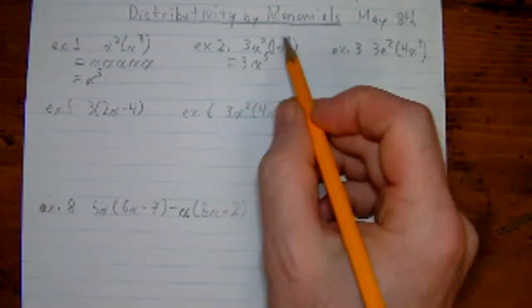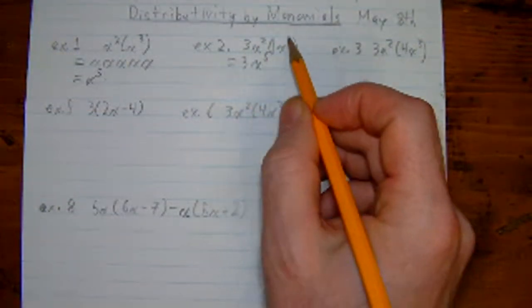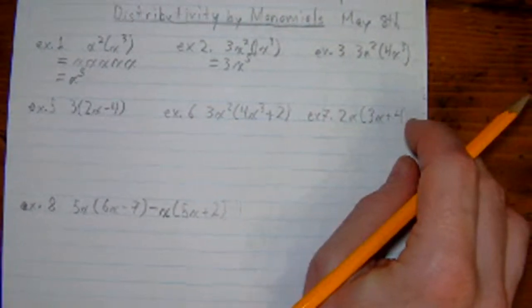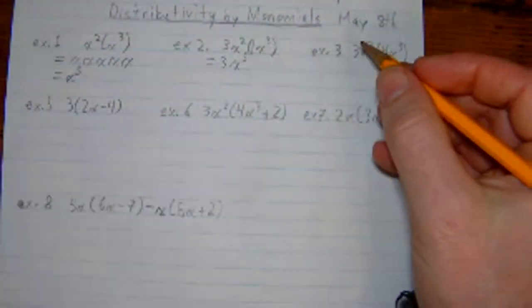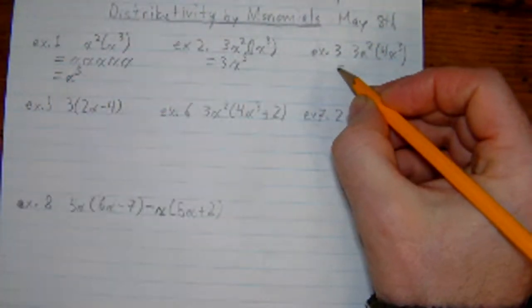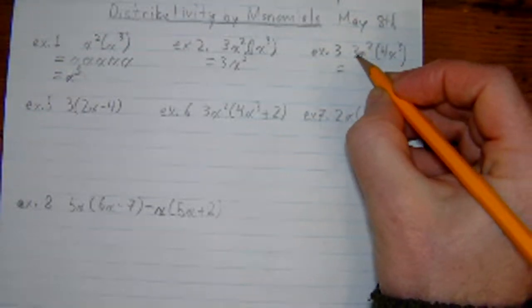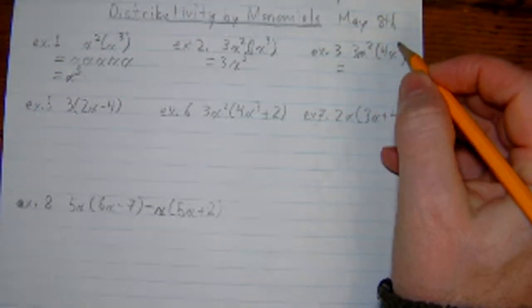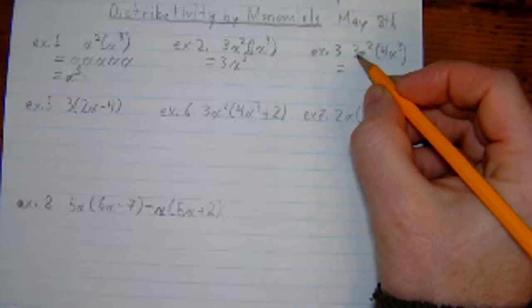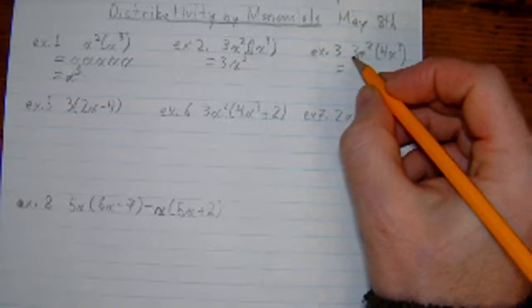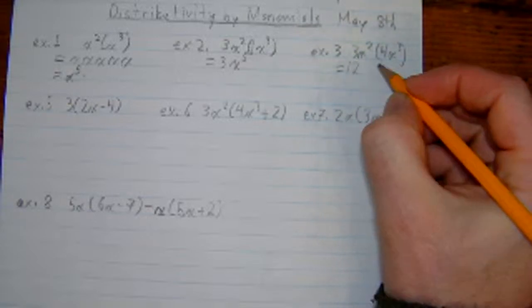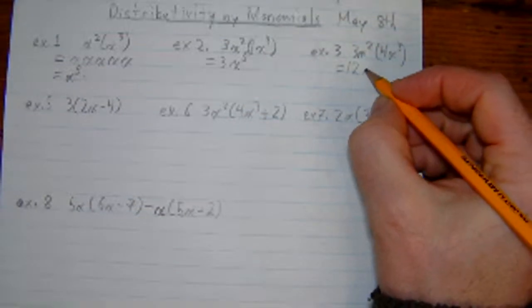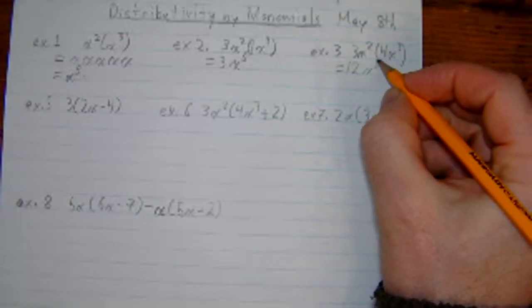So this is getting us thinking about a monomial times another monomial. And let's look at a slightly more complicated version of that. So here we have 3x squared times 4x cubed. Well, again, we can do whatever order we want. So we're going to put the number parts together. 3 times 4 is 12. X squared times x cubed is x to the 5.